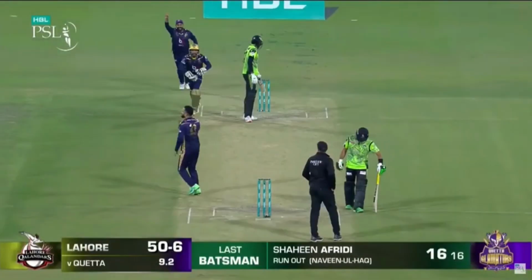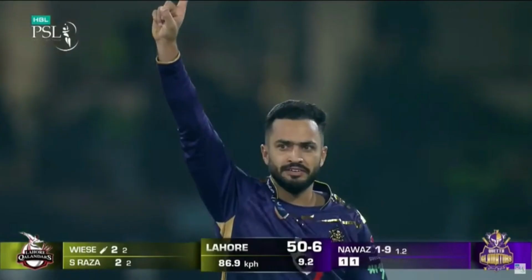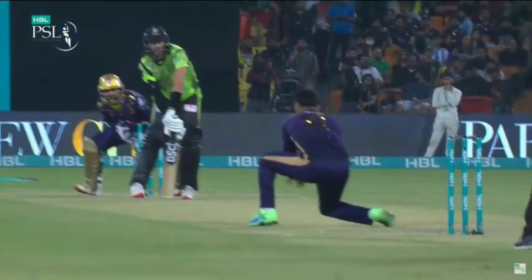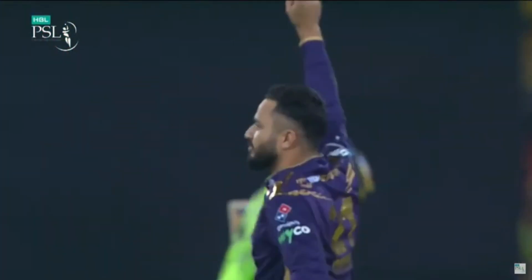14.4. Naseem Shah to Raza. Four. Smart batting. Slower bouncer. Raza was shaping for the pull and then realized that it's the pace off delivery. Waits a fraction before executing the shot. 15.1. Naseem Shah to Raza. Four. No stopping Raza. He is batting with unreal confidence and swagger.